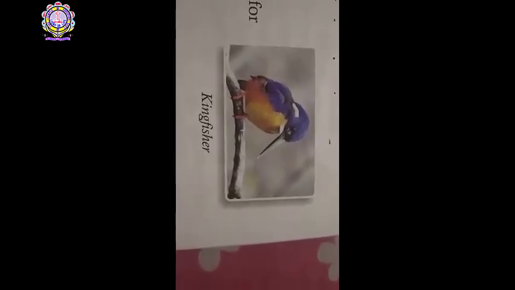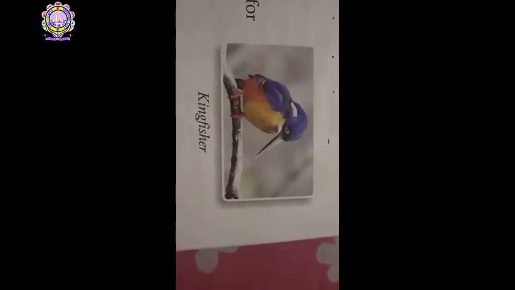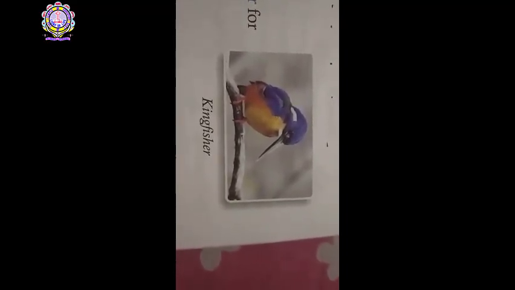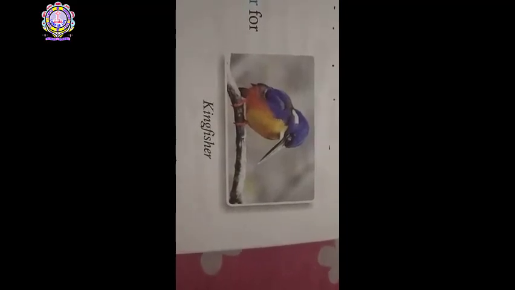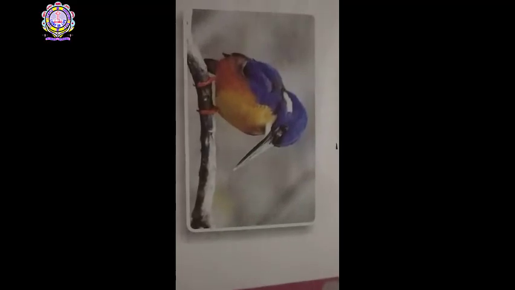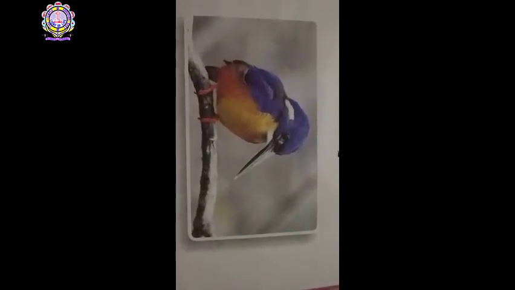This beak helps the bird to catch fish because fish is very slippery, but with this beak, it is very easy to catch fish. This type of beak is called spear-like beak.